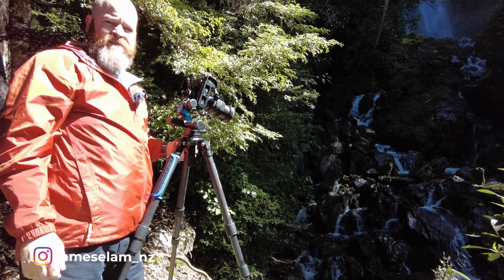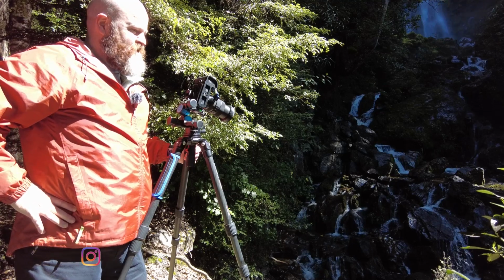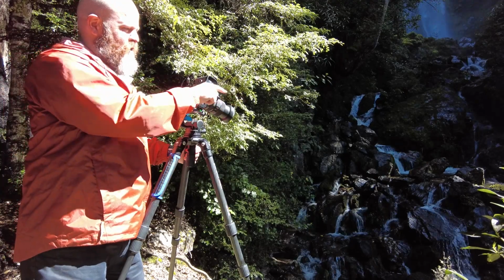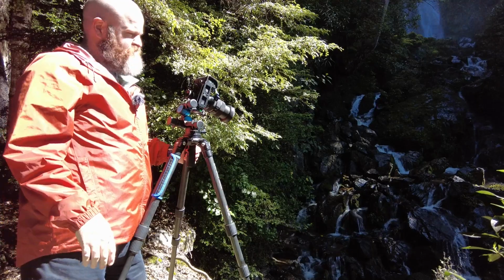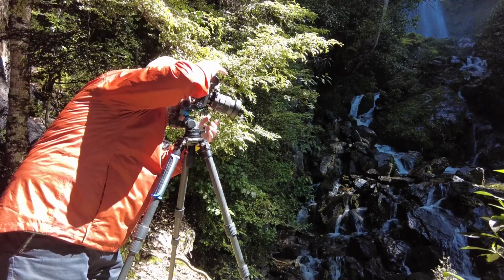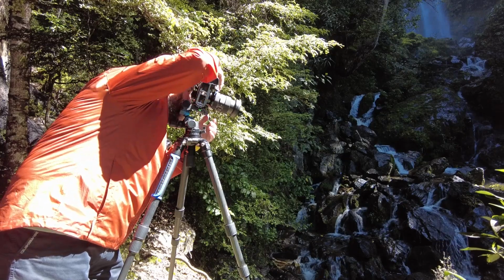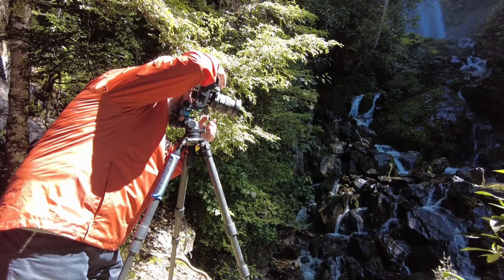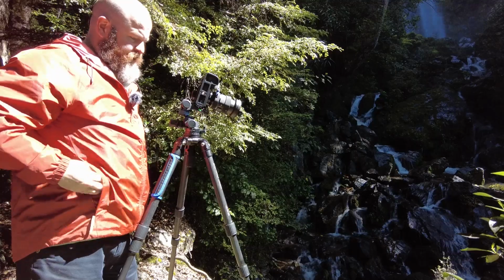It's all about the details. I'll probably not be able to come back to this location, so I take advantage of everything I can. Another shot right over here, water hitting, sunlight hitting the very bottom of a little rapid. So I'm at f4.5, ISO 200, 20th of a second. Yeah, I like that one too. That looks really good.